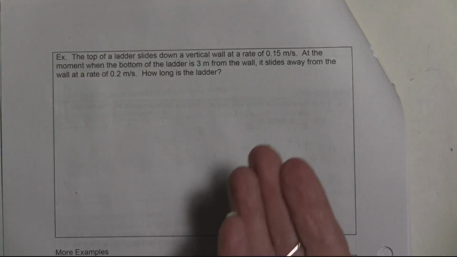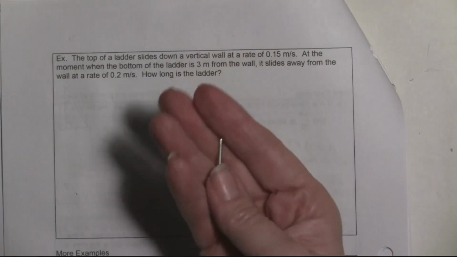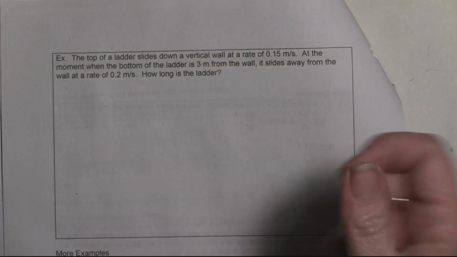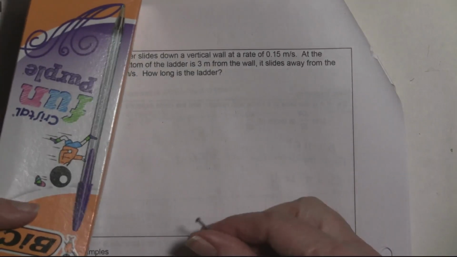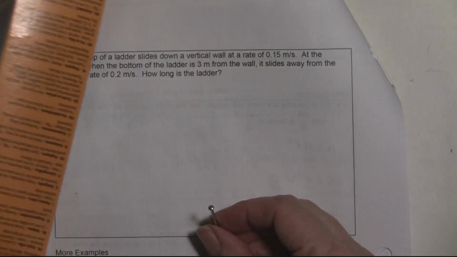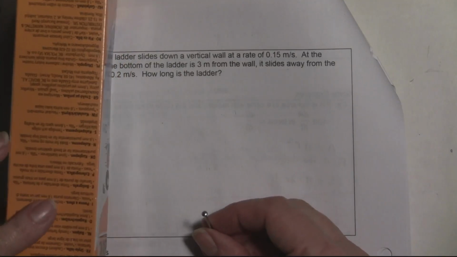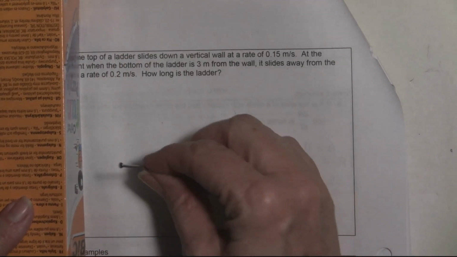So I just happen to have a nail, and I'm going to say that's my ladder. And I happen to have, so this is just things I have here. I guess it's distracting no matter what.